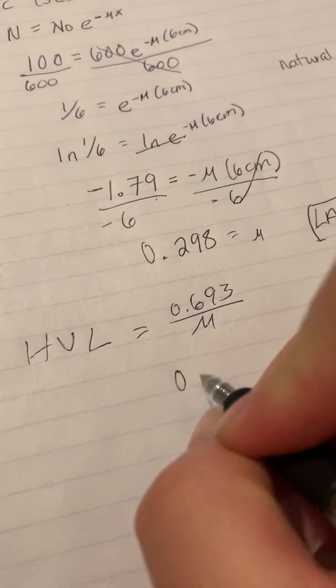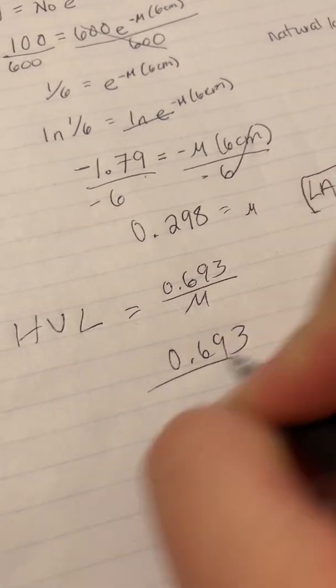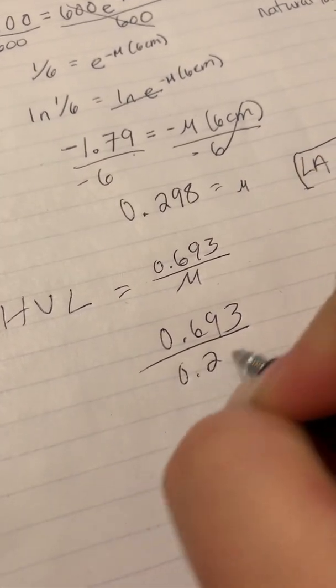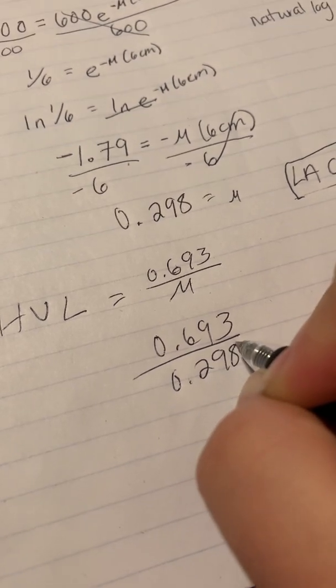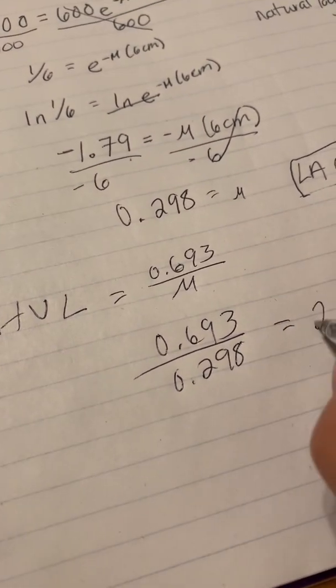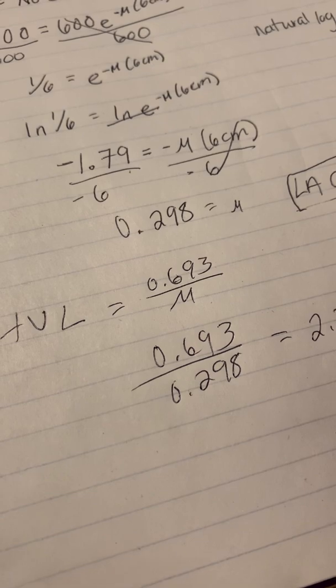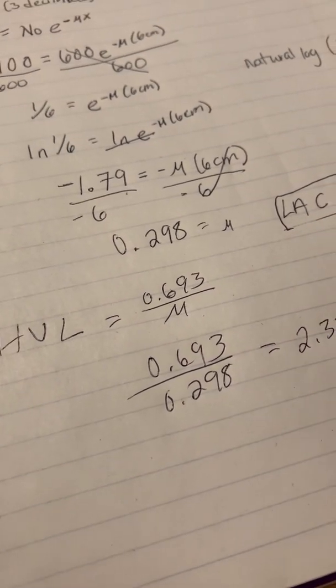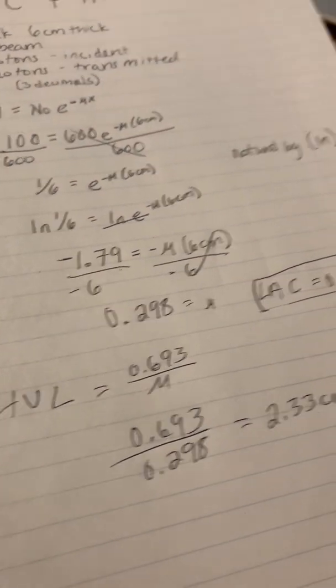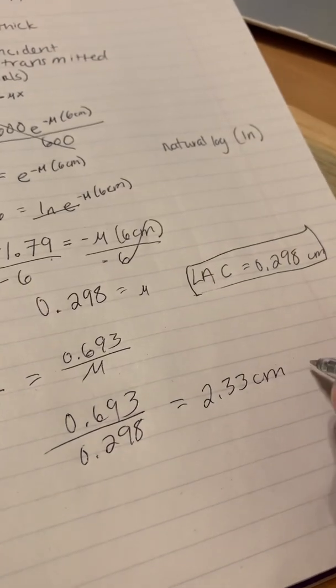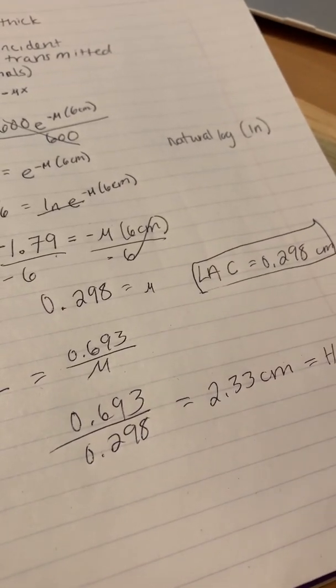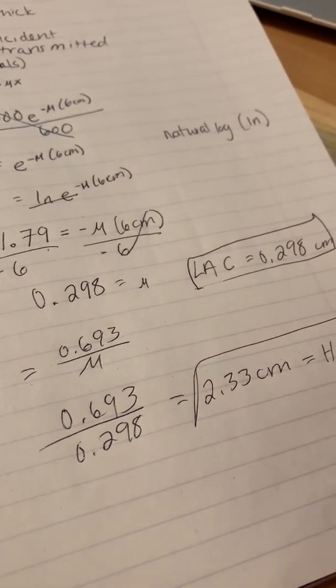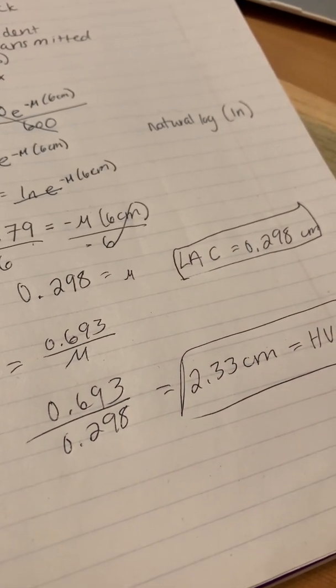So all we're going to do is 0.693 divided by 0.298, which equals 2.33 centimeters. So that's going to be your half value layer on this part. So that is your answer for the number 4 first one.